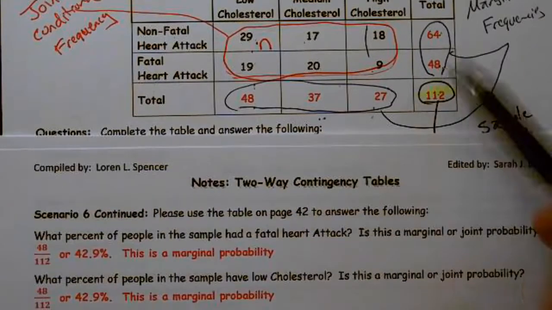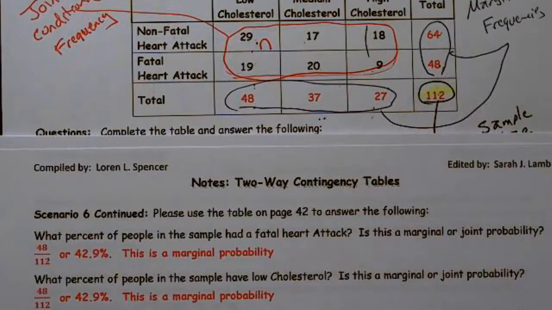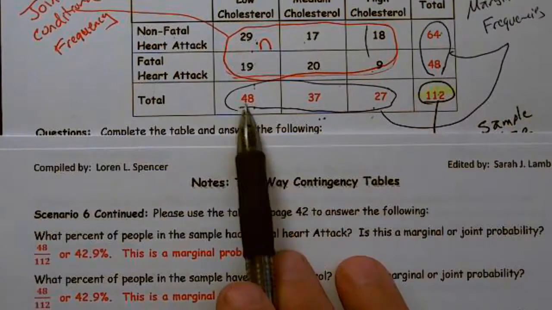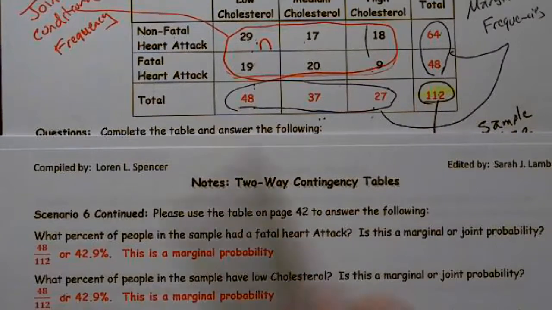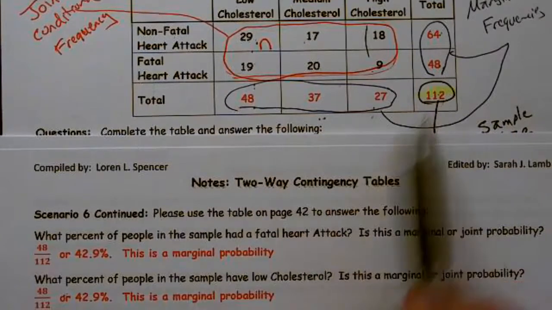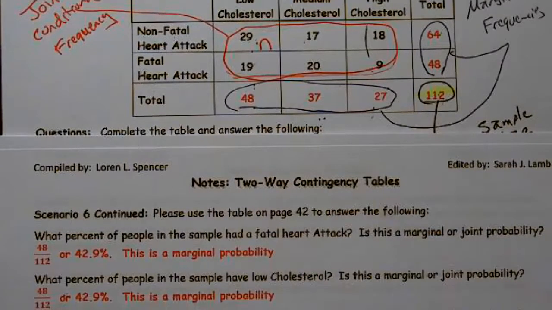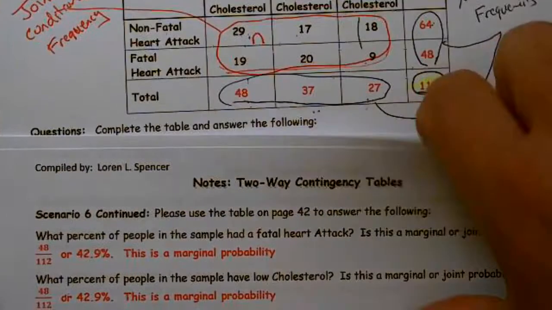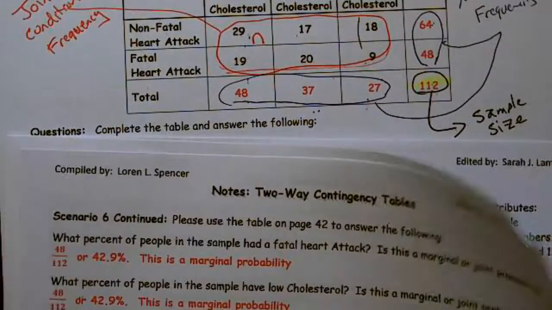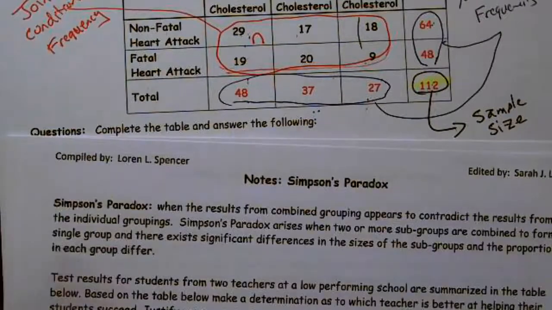All right. What percent of people in the sample have low cholesterol? Well, it turns out 48 have low cholesterol out of the 112. So this is also a marginal. Moving on. Well, I have a little difficulty here.